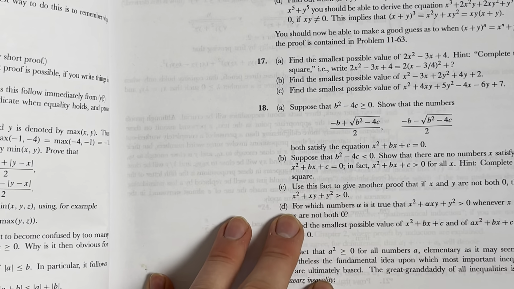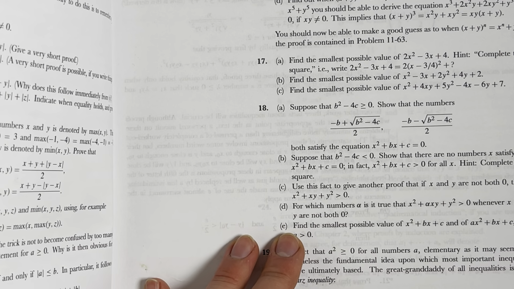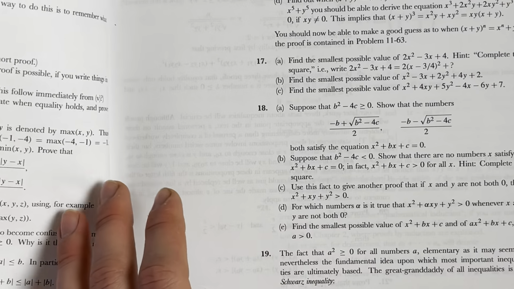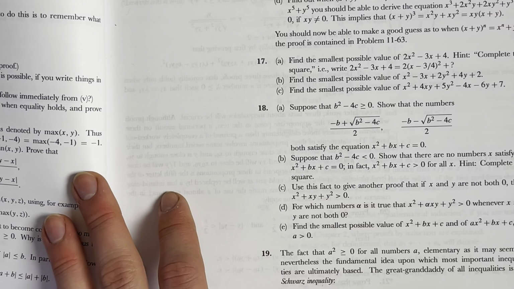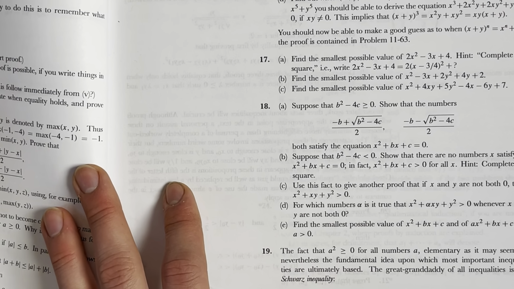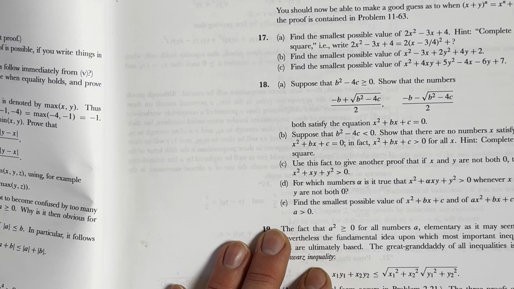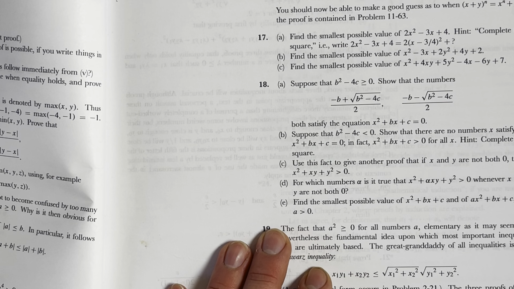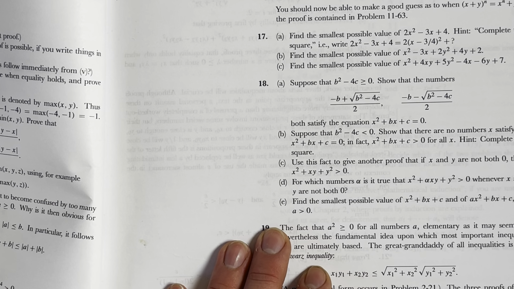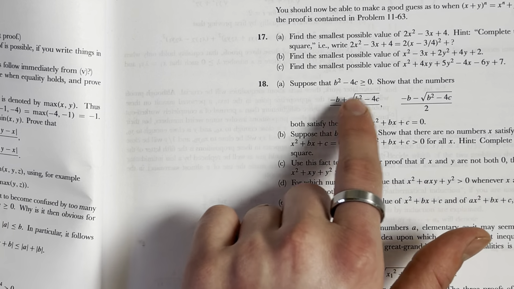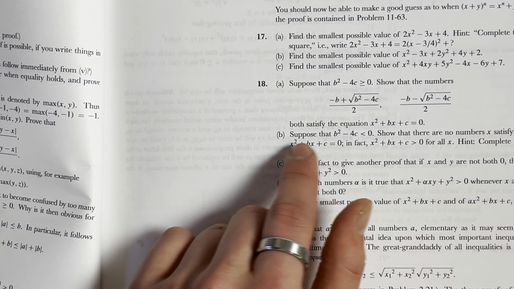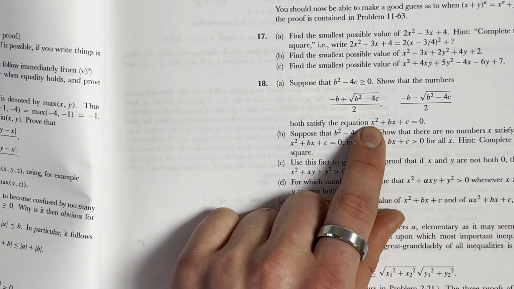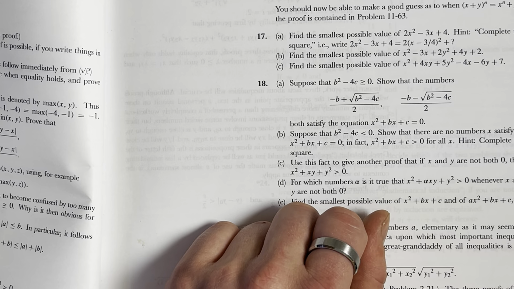And let's see if we can solve it. Suppose that b squared minus 4c is greater than or equal to 0. Show that the numbers (-b ± √(b² - 4c))/2 both satisfy the equation x squared plus bx plus c is equal to 0.